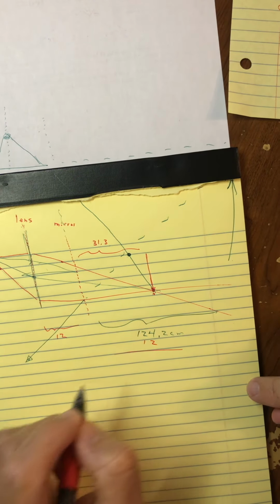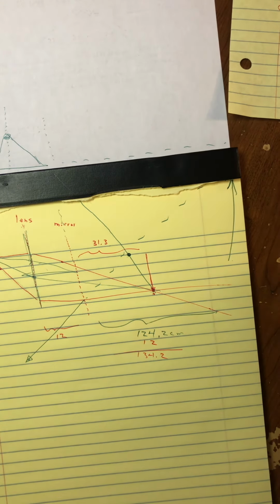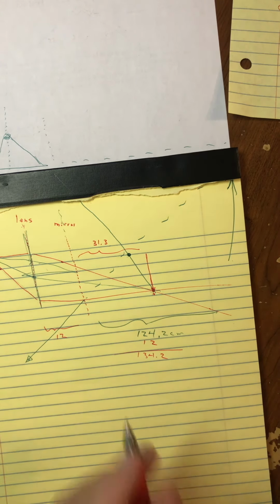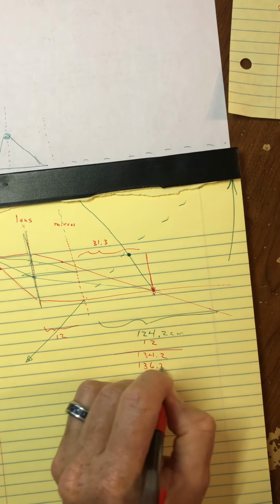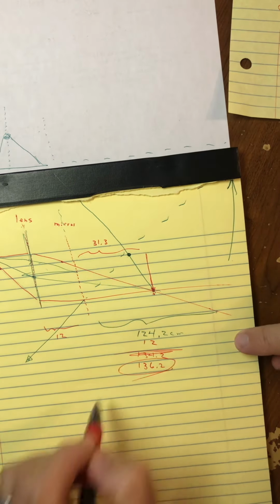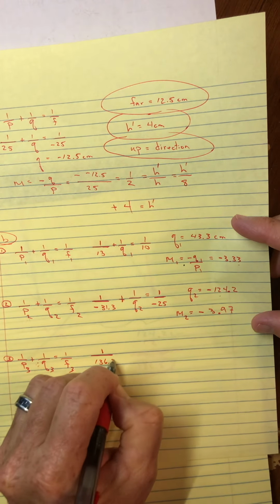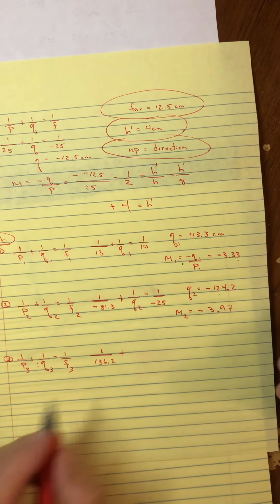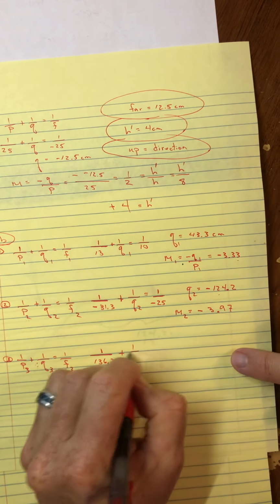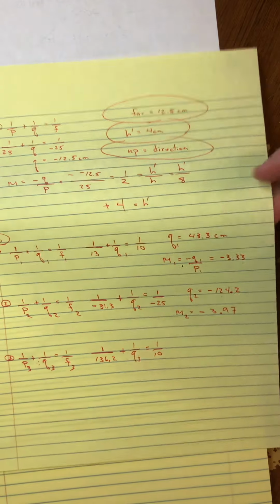So if I add 12 to that, what's that? 134.2. 136.2. I knew that something didn't seem right. Yeah, okay. All right, so I have here 136.2 and a positive number. And I'm looking for q3, and I'm at a focal length of 10.